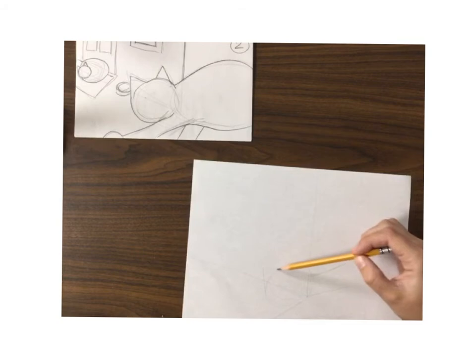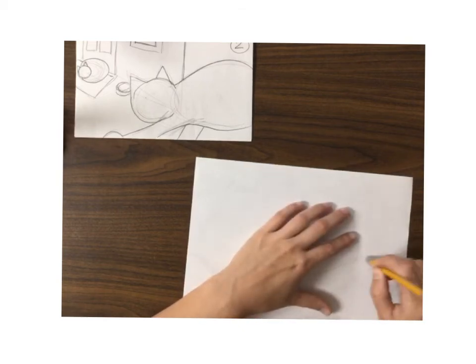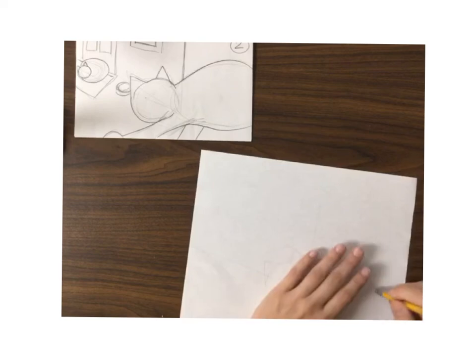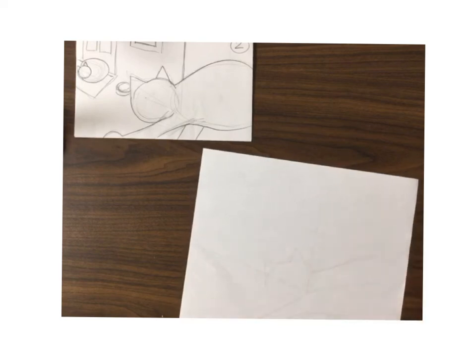So lightly going in and setting up where everything's going to be. Because if I realize that I don't actually like the way that's going, it's really easy to erase the parts that you've drawn lightly and make some changes and tweak things. That's what this rough draft is all about.